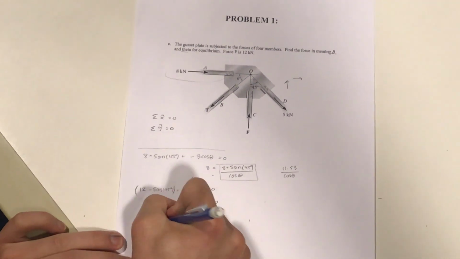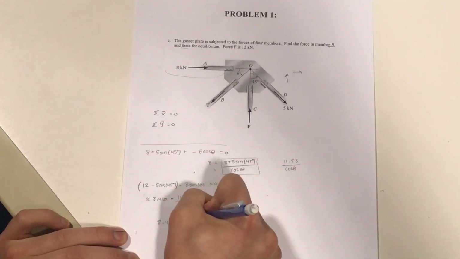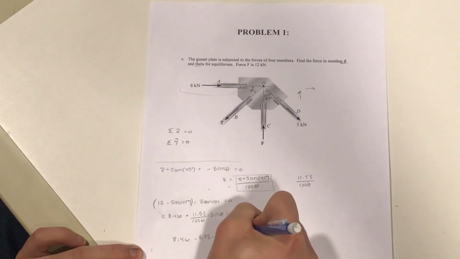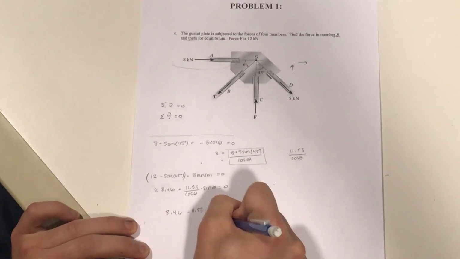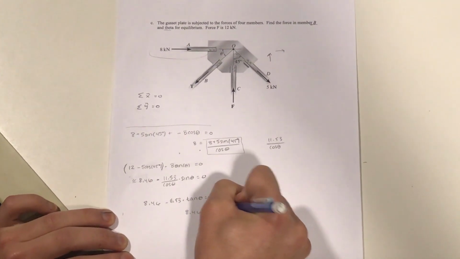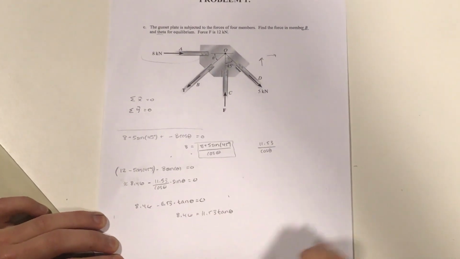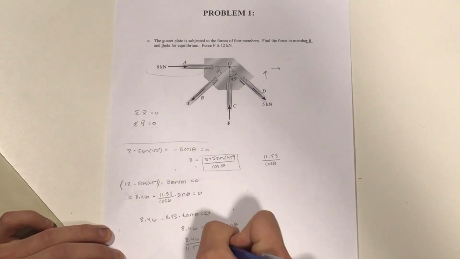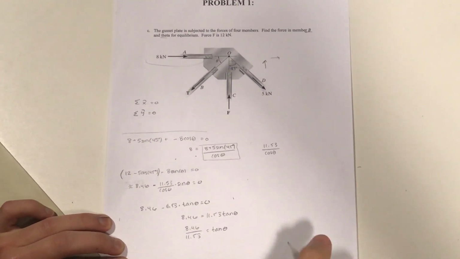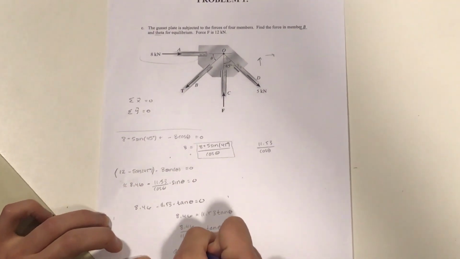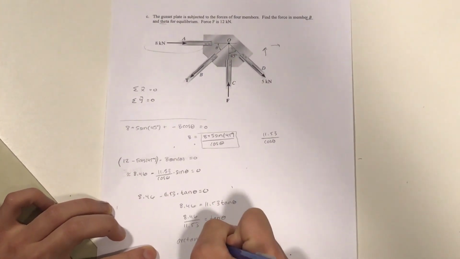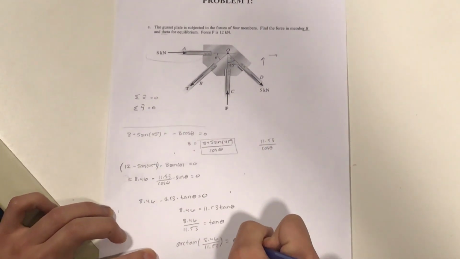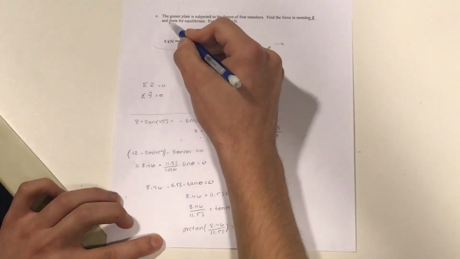So let's rewrite this as 8.46 minus 11.53 times tangent theta equals 0. So 8.46 is equal to 11.53 tangent of theta. We'll isolate tangent of theta such that it's equal to 8.46 over 11.53. And then we're going to take the inverse tangent of this. So we have arctan of 8.46 over 11.53. That's going to approximate theta. So now that we have theta, we have solved for this part.